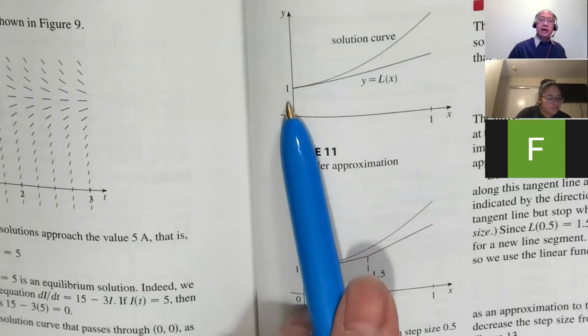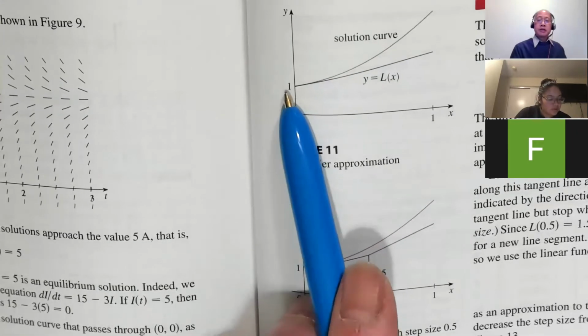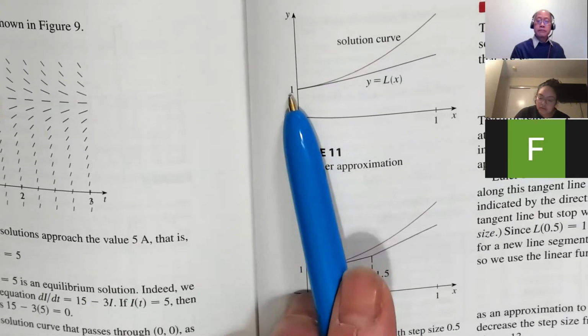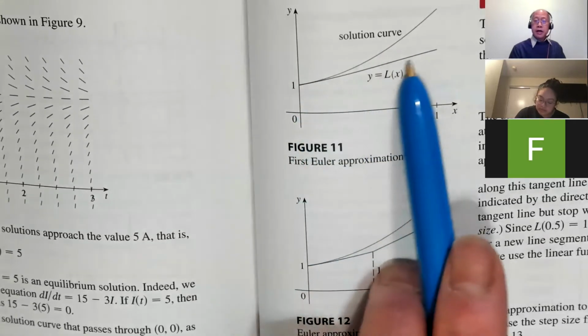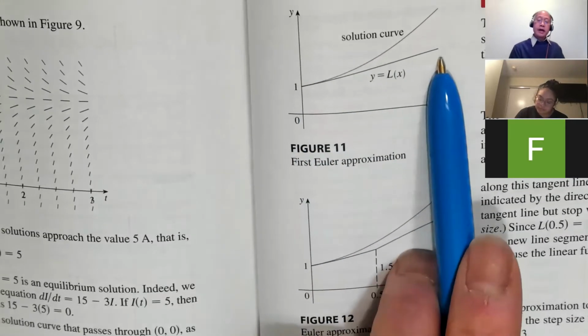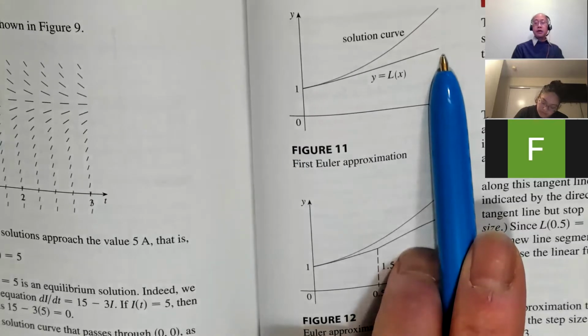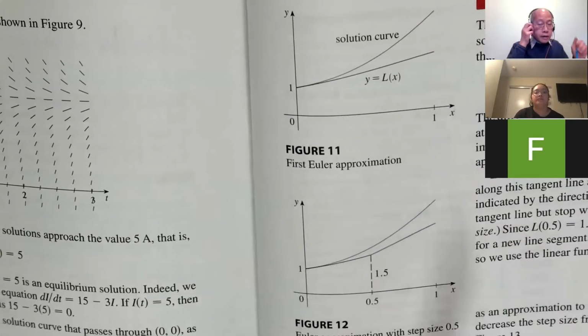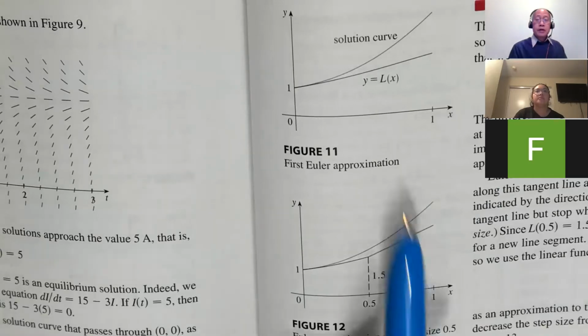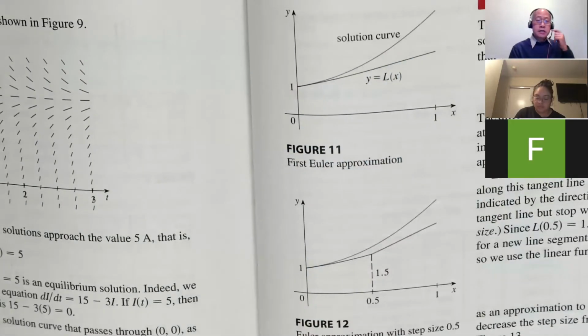Well, the absolute easiest thing to do is say to myself, I have a slope, right? Let me just take that slope and go in a straight line until I reach x equals 1, and that's going to be my guess. It's probably not going to be a very good guess in general, right? So again, the true solution is like this.